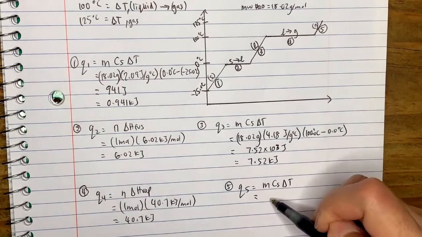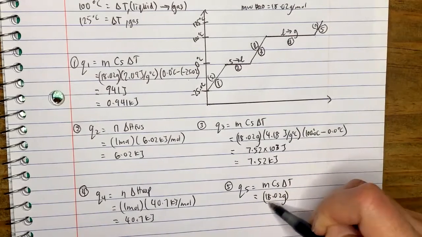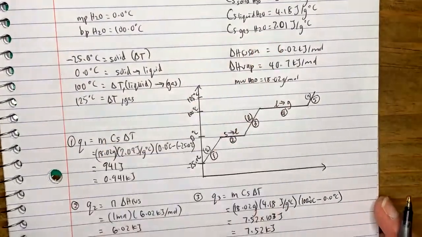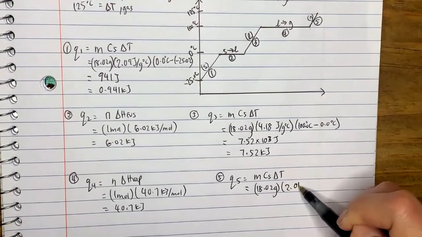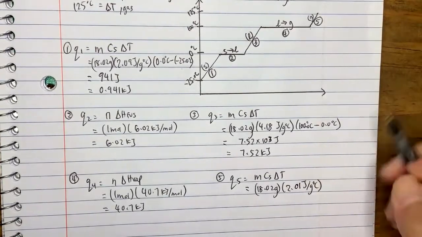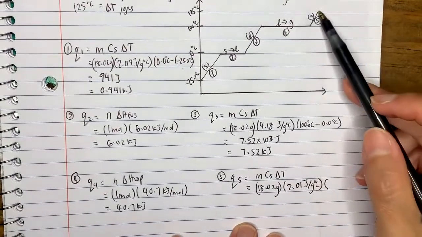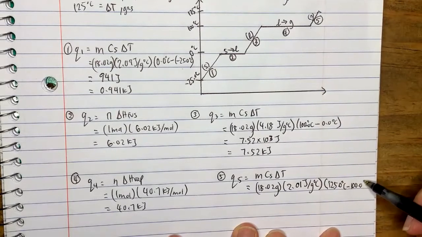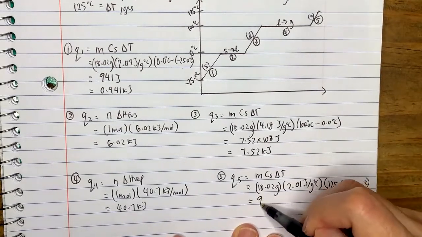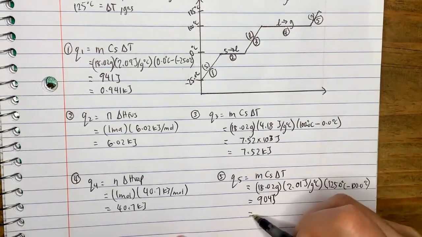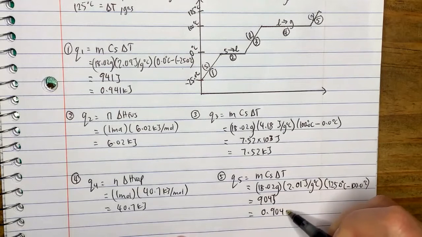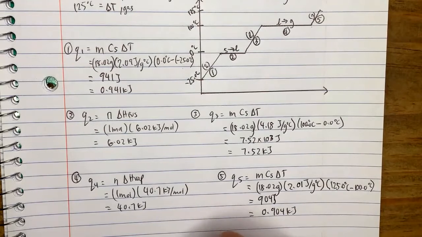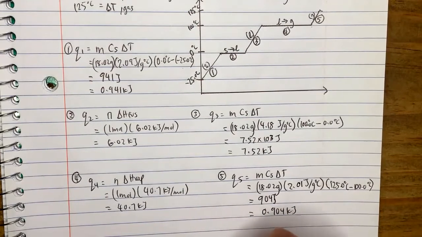Okay, so in this case here, 18.02 grams again, CS for my gas phase, if you take a look, is given as 2.01. So 2.01 joules per gram Celsius. And then my temperature change is final minus initial, so 125.0 Celsius minus 100 Celsius, okay? And I'm going to get, in this case, 904 joules. So that would be equal to 0.904 kilojoules. Now my job here now, the heat needed is Q1 plus Q2 plus Q3 plus Q4 plus Q5.